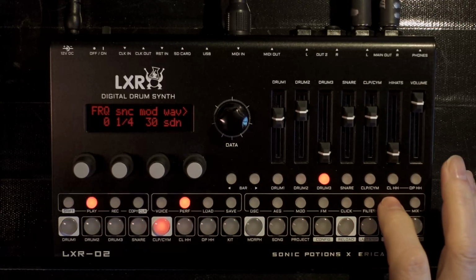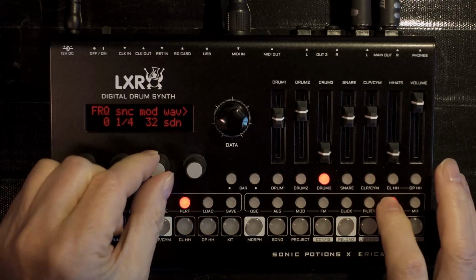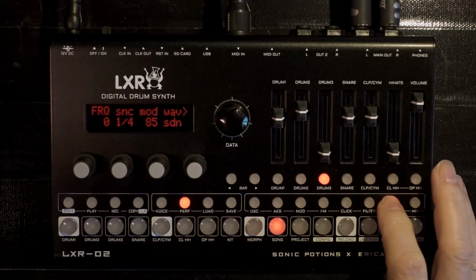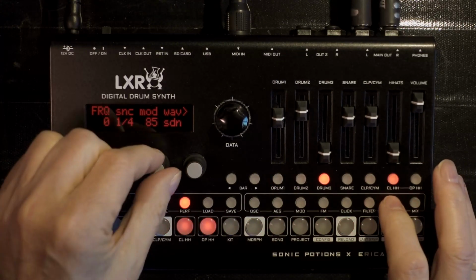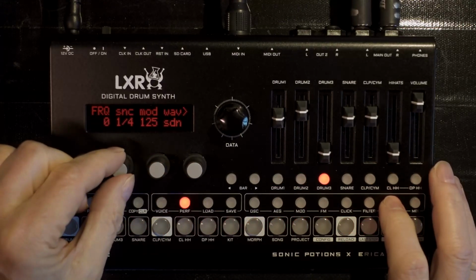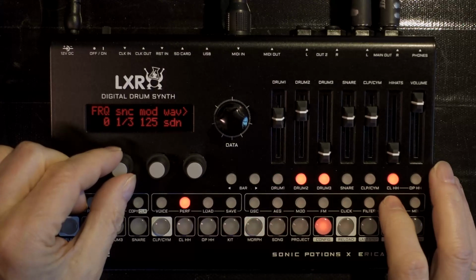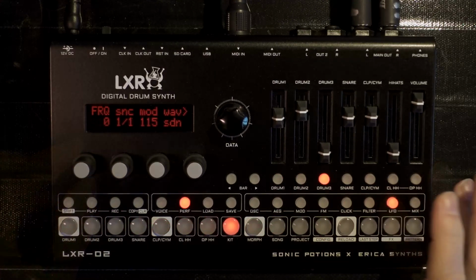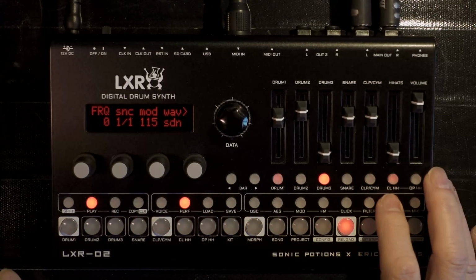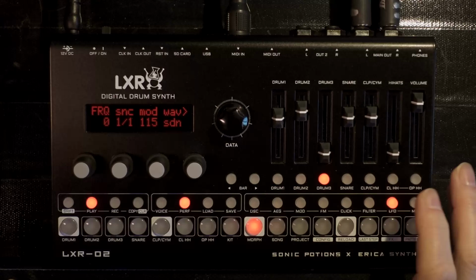Back to LFO. So what we're basically saying here with the resonance is start high at the start of the bar and go down.